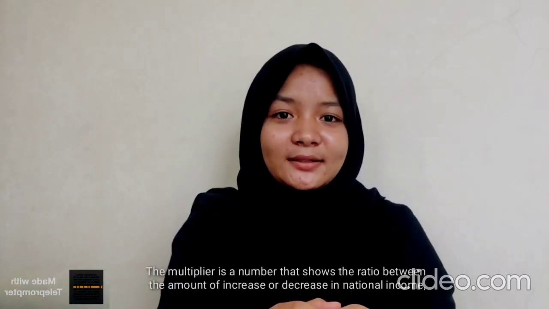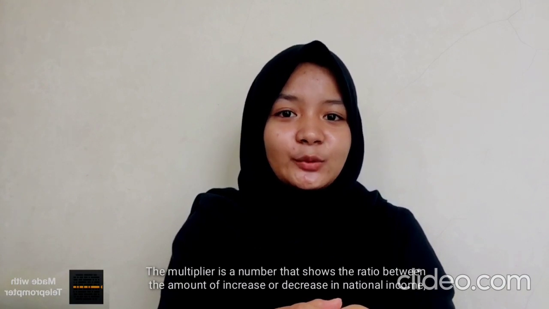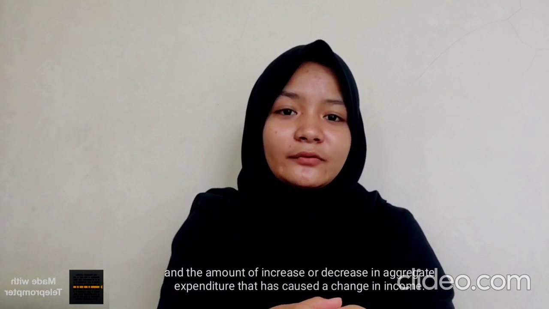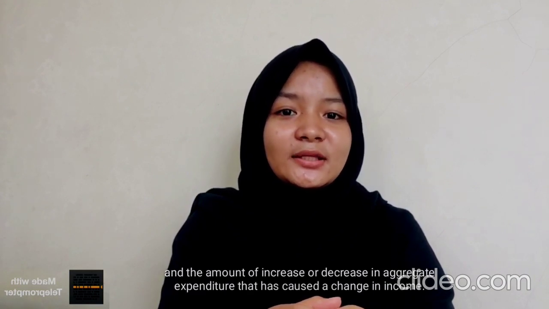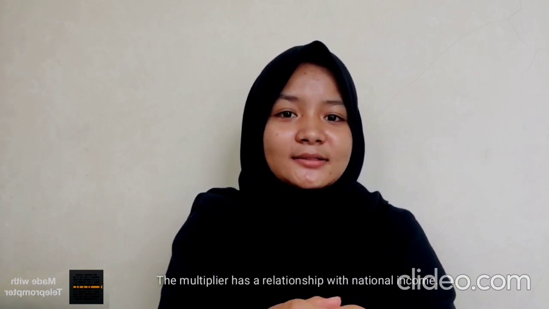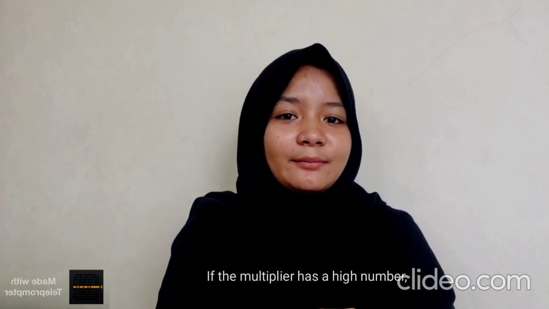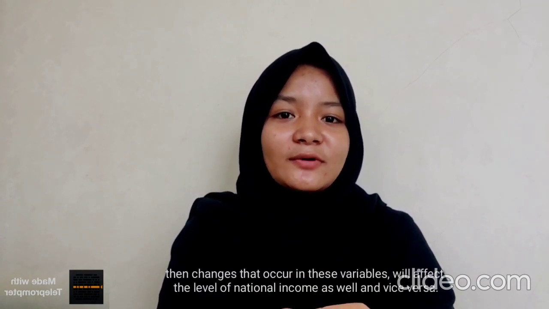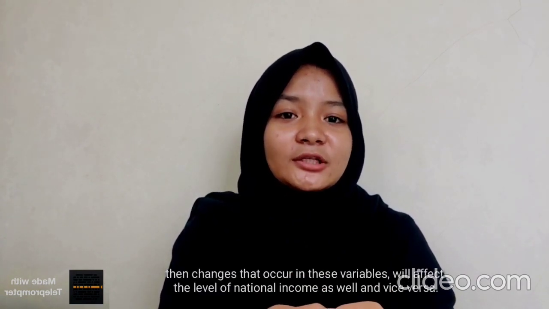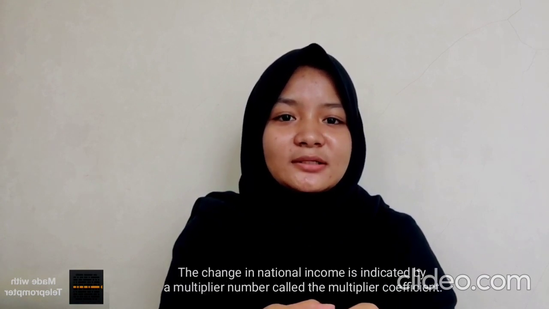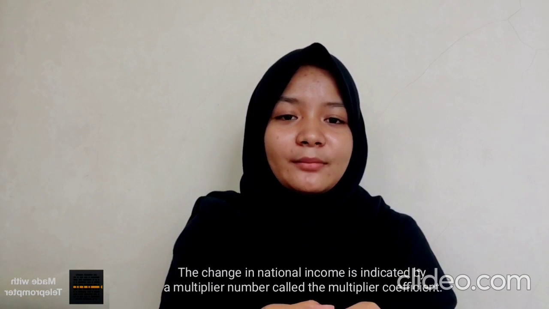The multiplier is a number that shows the ratio between the amount of increase or decrease in national income and the amount of increase or decrease in aggregate expenditure that has caused a change in income. The multiplier has a relationship with national income. If the multiplier has a high number, then changes that occur in this variable will affect the level of national income as well, and vice versa. The change in national income is indicated by a multiplier number called the multiplier coefficient.